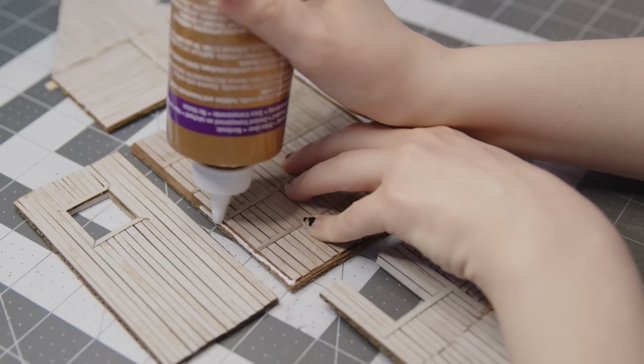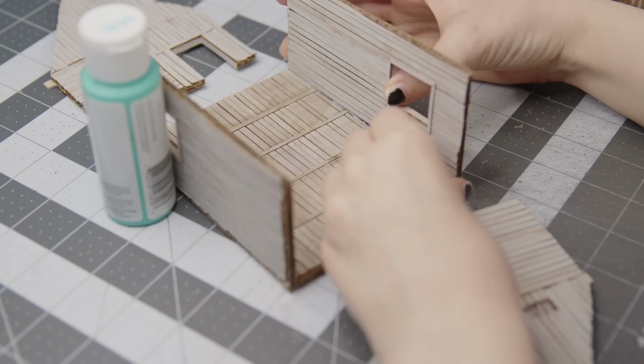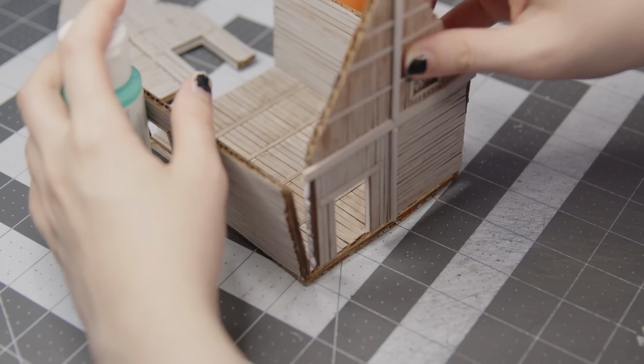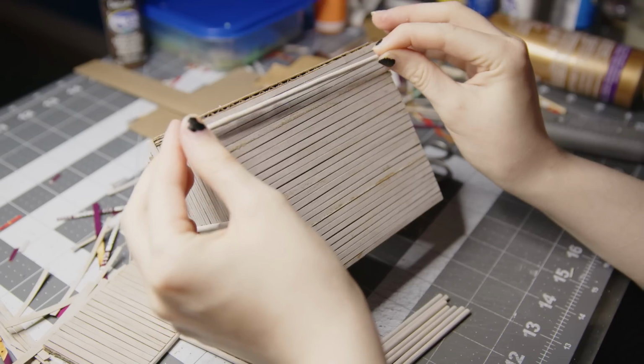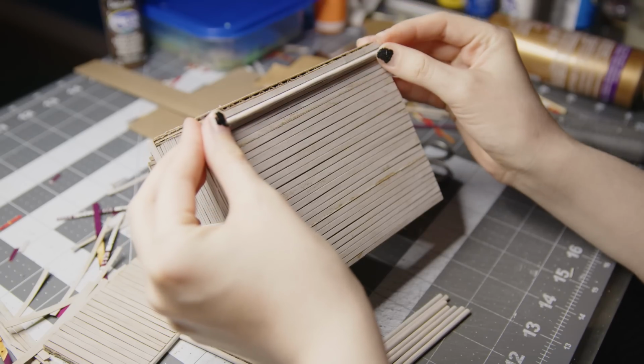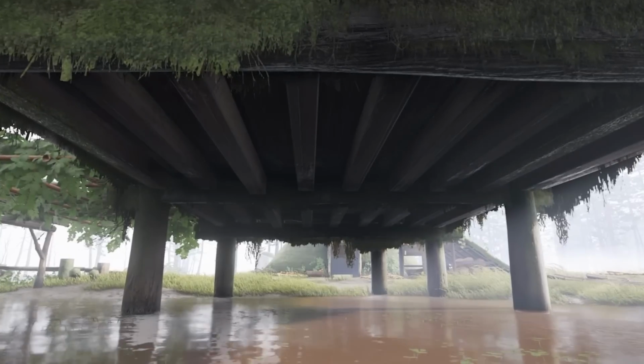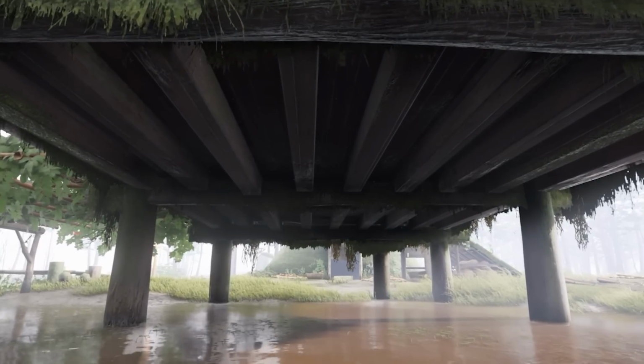Once all of those pieces were textured on both sides, I could start assembling the pieces of the house together. I am having a very good time looking at this on the inside. On the bottom of the house, there are a bunch of supporting beams. They're actually quite similar to the bottom of Aunt Josephine's house. Elements of this project are very similar to Aunt Josephine's house in that they're both elevated over water, granted in a very different way.